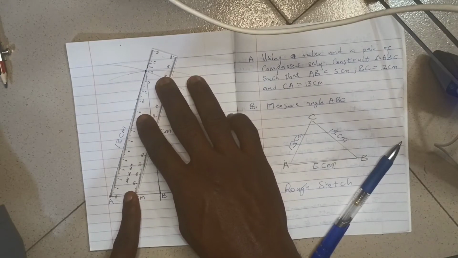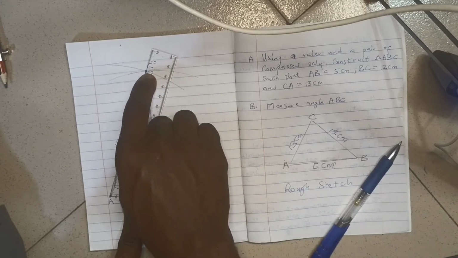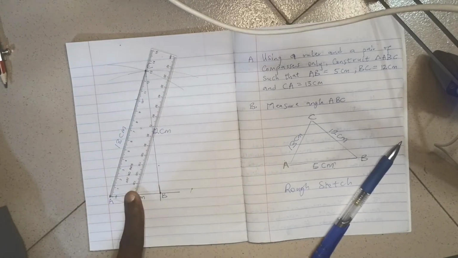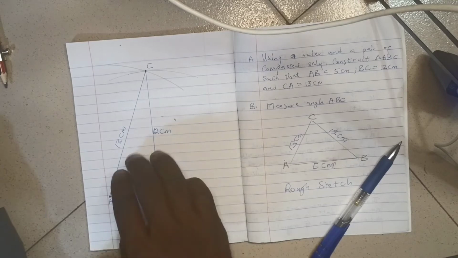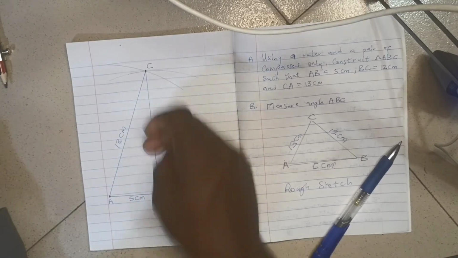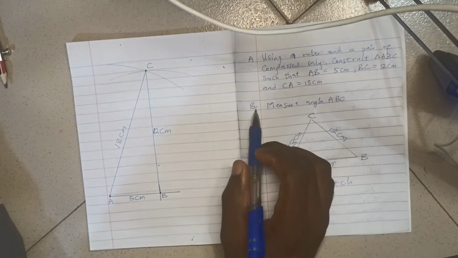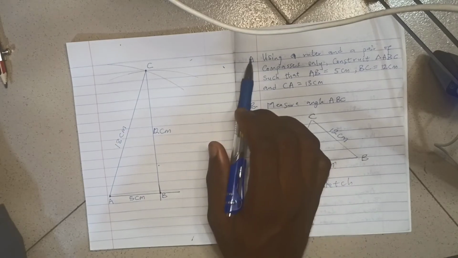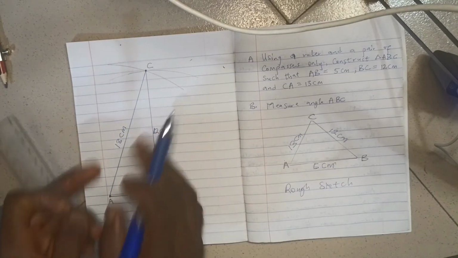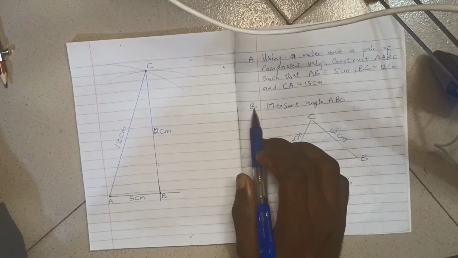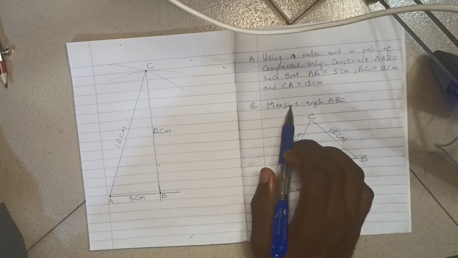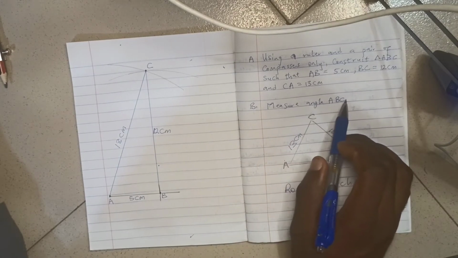Measure it out with your ruler and you will see obviously it is 13 centimeter. So automatically my construction is perfect. Okay, the B part of the question, remember we are through with part A, which is the construction we've done. So the B part of the question says we should measure angle ABC.